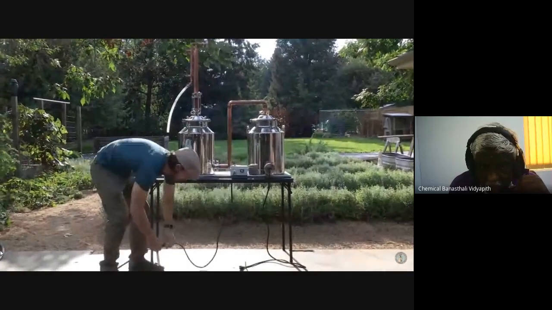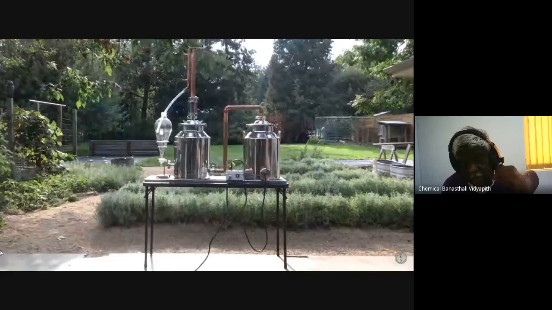Having distillation equipment allows you to make any kind of oil you want at a fraction of the retail price.